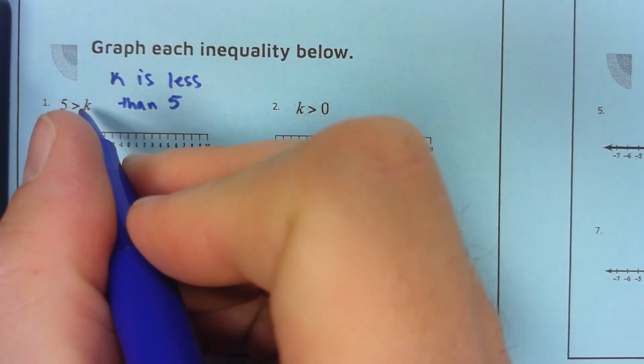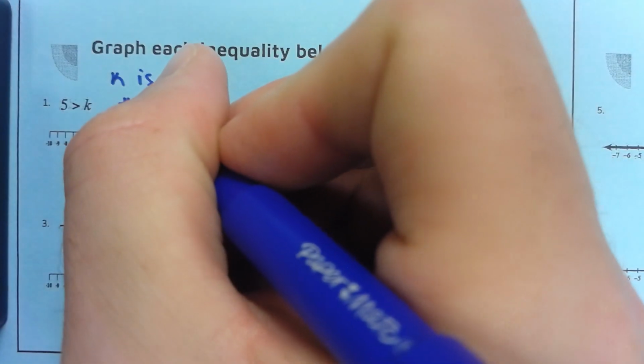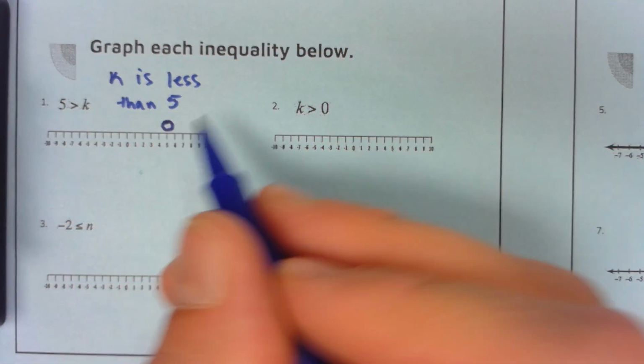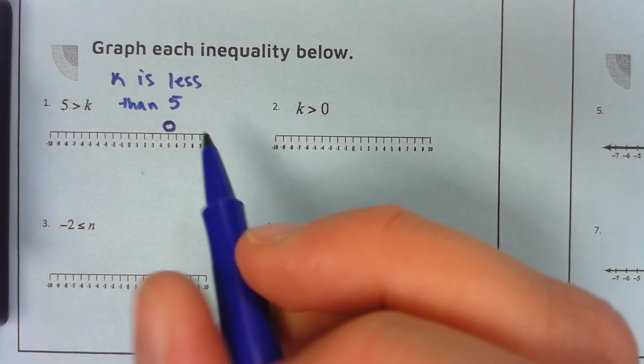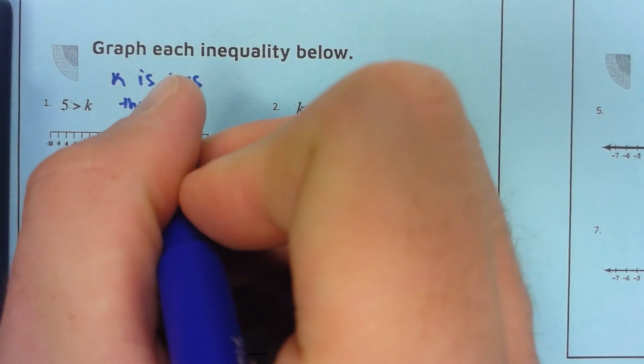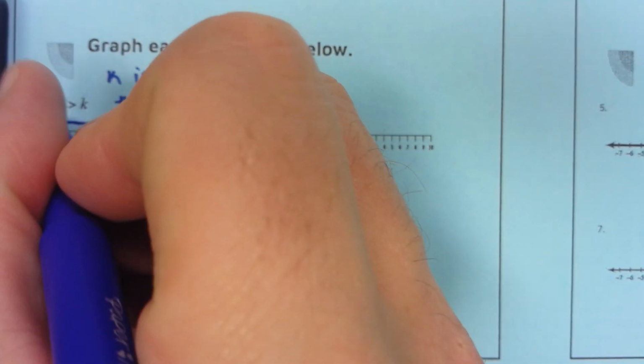So I'm like, okay, what numbers are less than 5? Well, I'm first going to put my circle at 5. I need to decide whether to color it in or leave it open. Because it's just less than, it stays open. And then all the numbers that are less than 5 are numbers to the left.